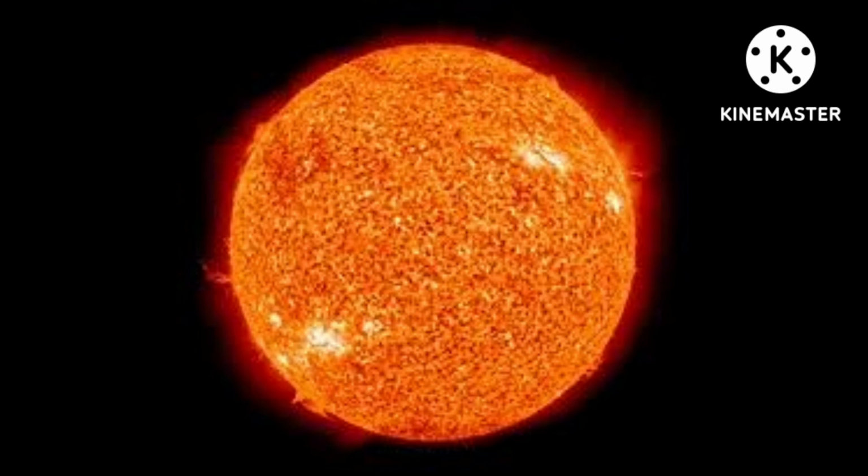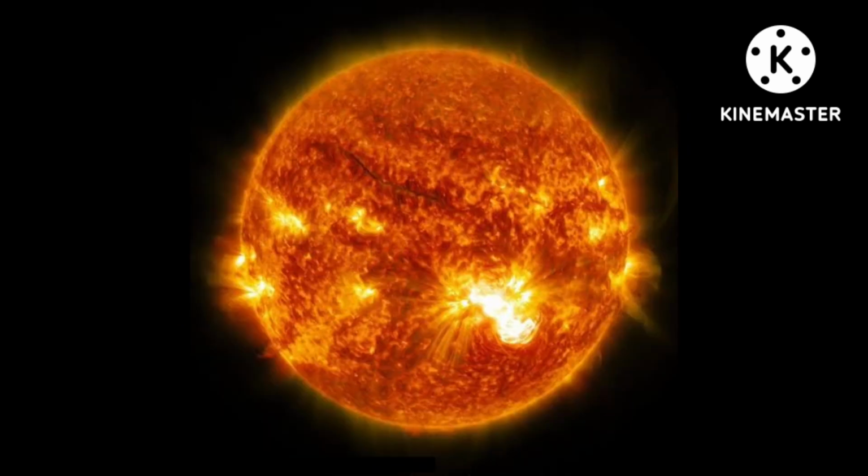On the basis of calculation, the remaining age of the sun is 4.603 billion years only.